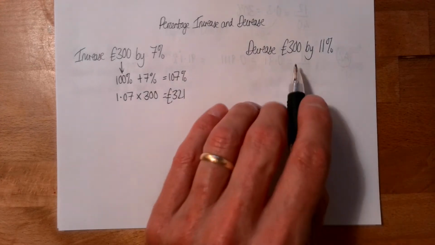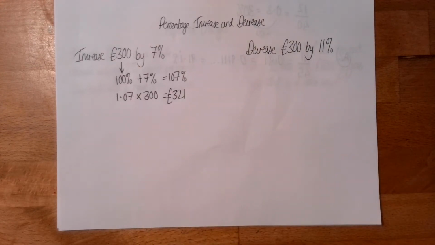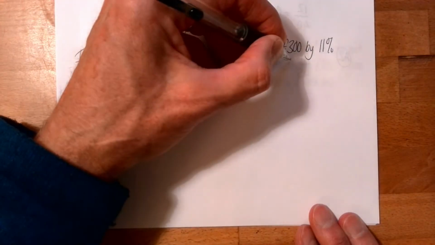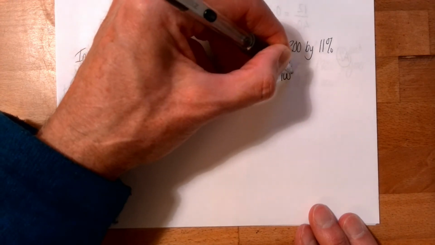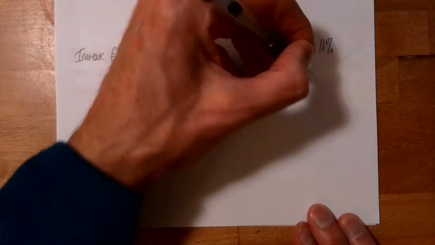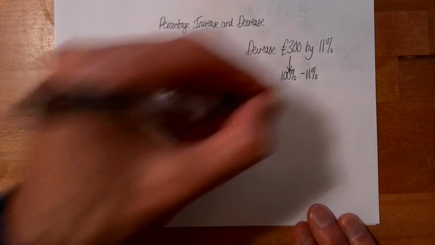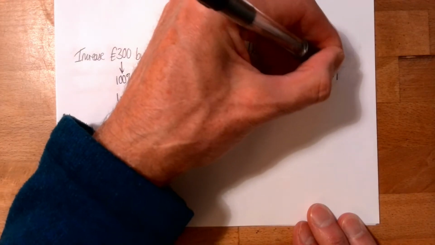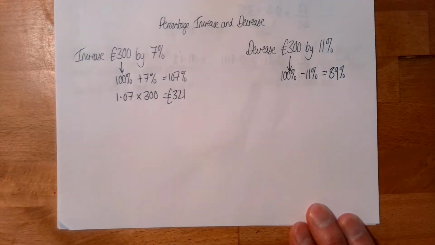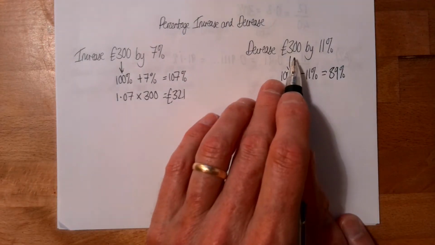If I want to decrease something, well, I start off in the same way. That's 100%. But this time I want to take away 11%. So that means I'm going to be left with 89%. So I want to work out what 89% of this is.